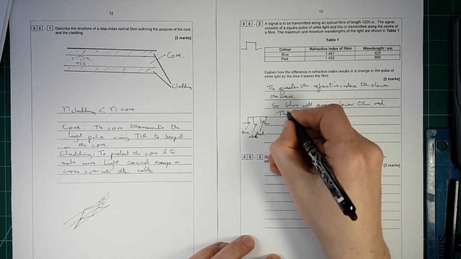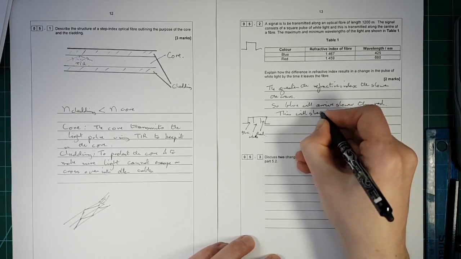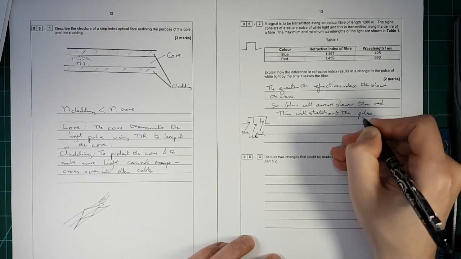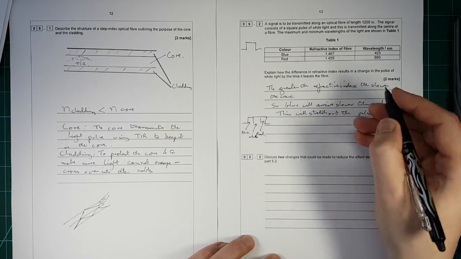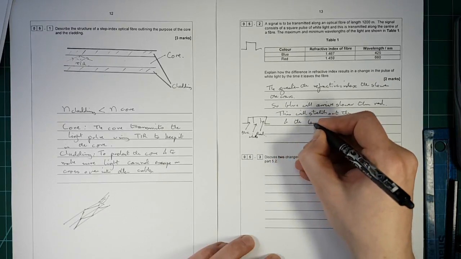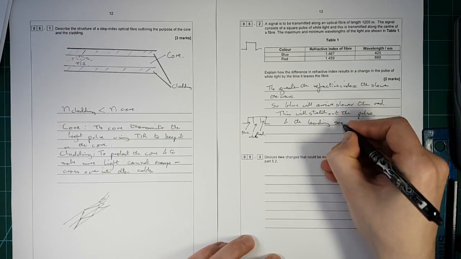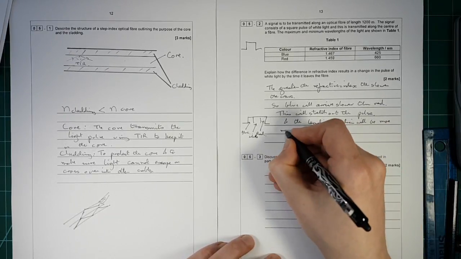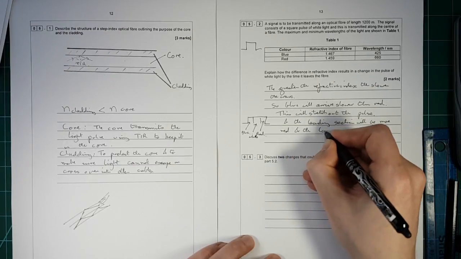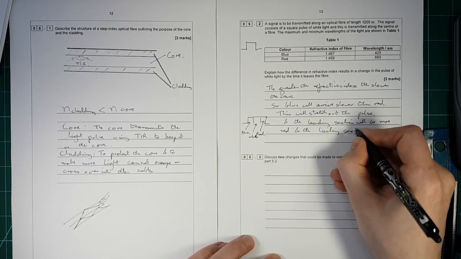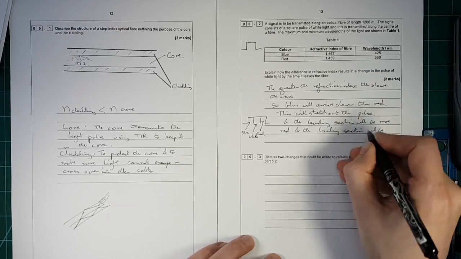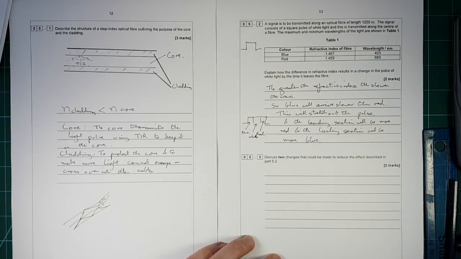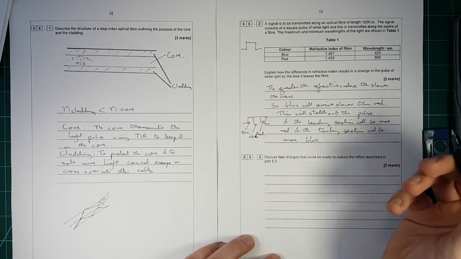This will stretch out the pulse, and the leading section will be more red, and the tailing section will be more blue. The middle will still be white, but that's just because the blue's going slower than the red.